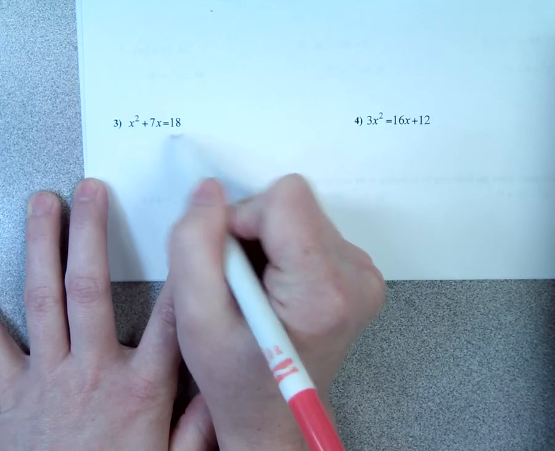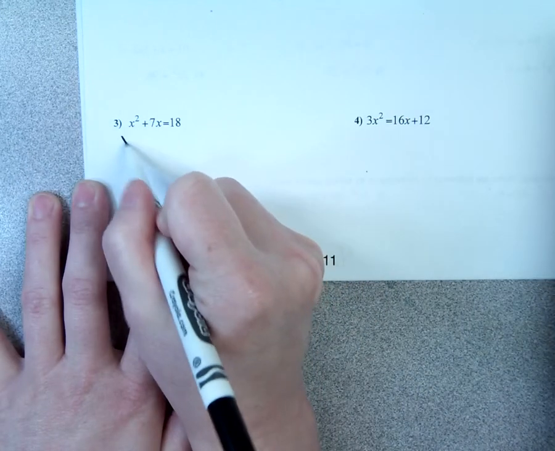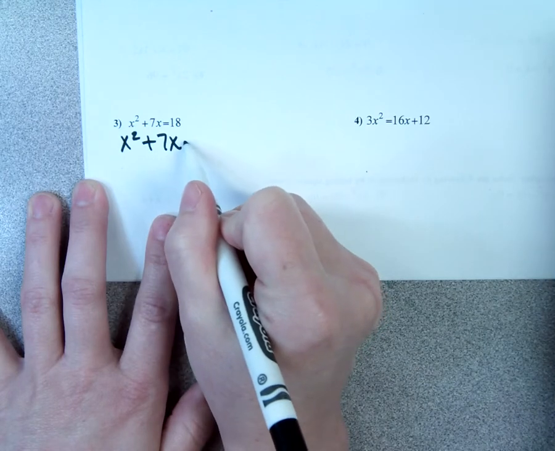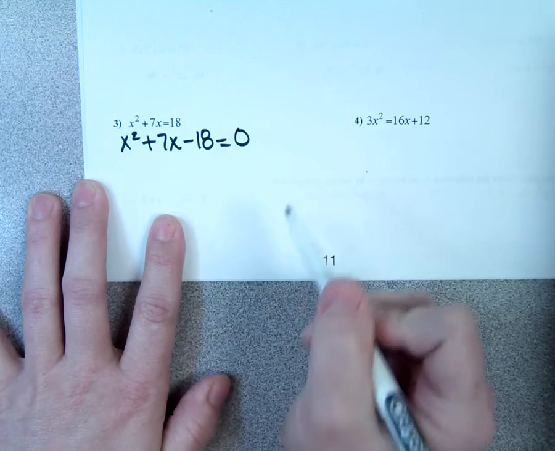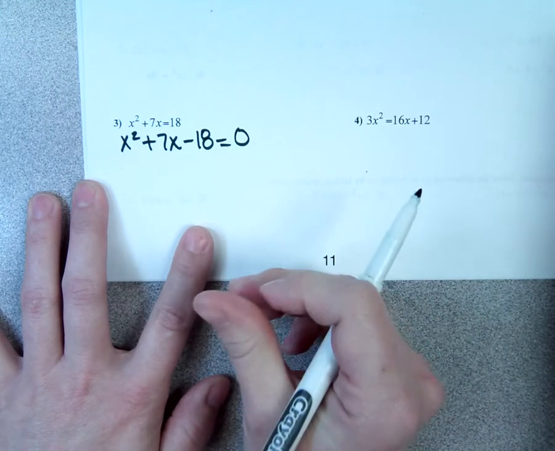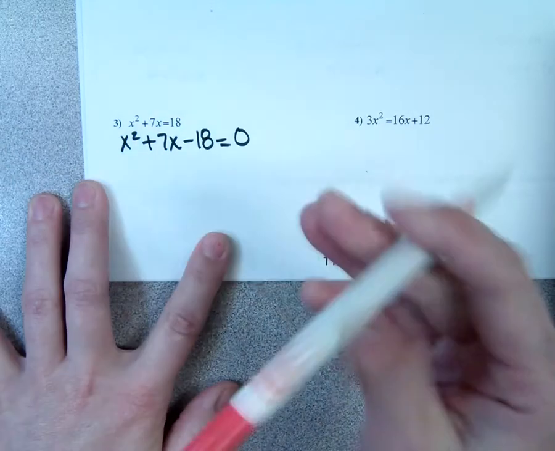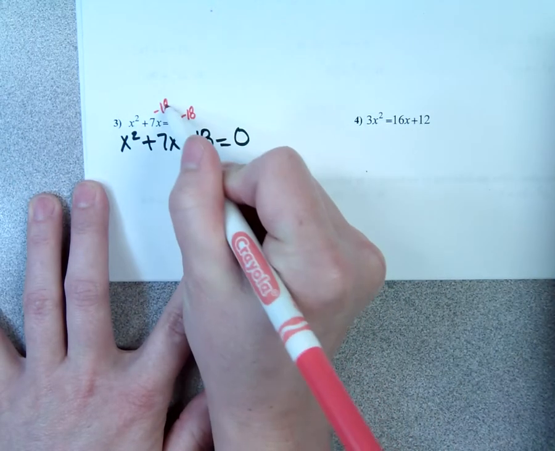So how could I move this 18? Subtract the 18. If I subtract the 18, then on the left-hand side it would say x squared plus 7x minus 18. And then if I've subtracted it from that side, it now says equals 0. We practiced that skill earlier on in the year, too. Are you comfortable with that? Okay, so I didn't show any work there, but that's what we did: we just subtracted the 18 from both sides, and that's what it would look like.